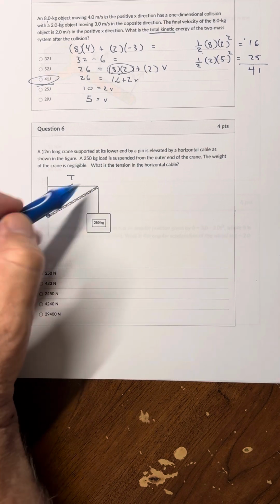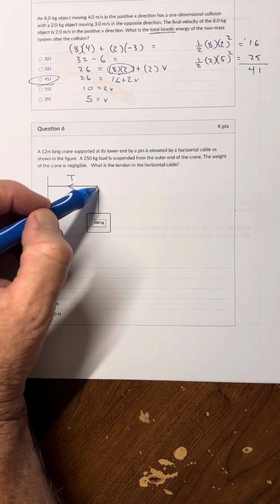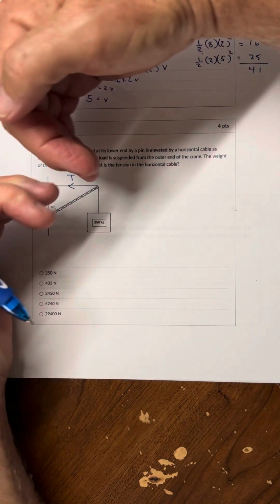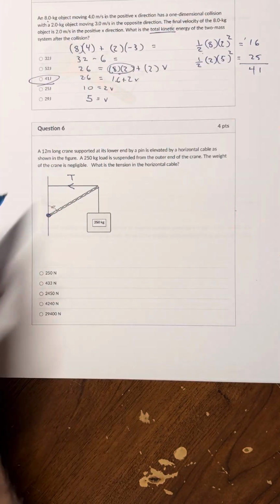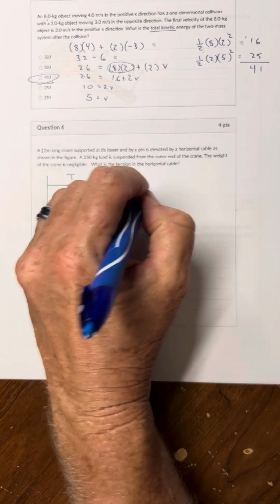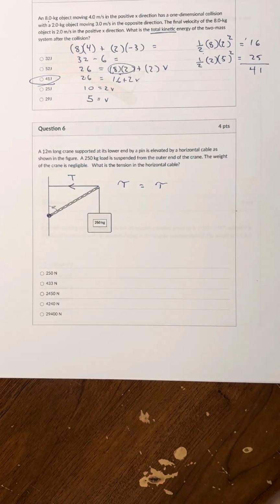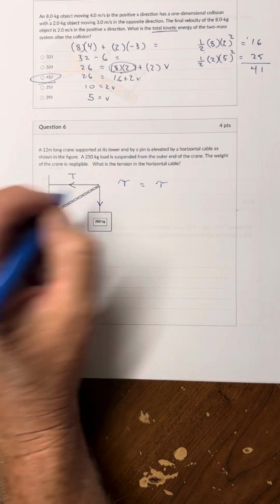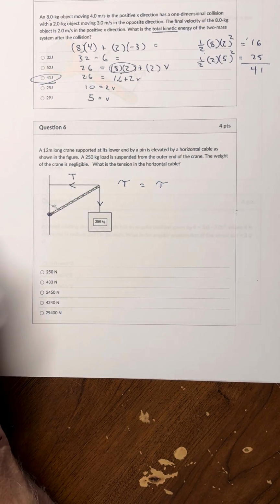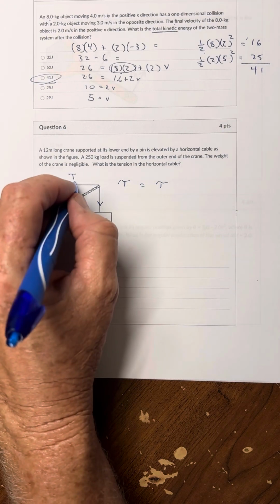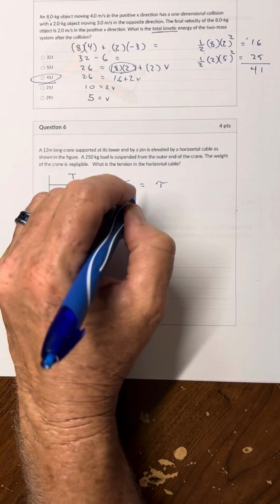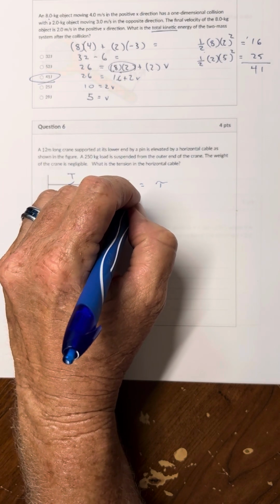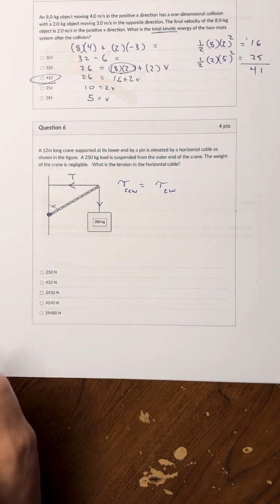And so this can pivot, so it's being pulled by this tension in a counterclockwise direction. And this one here is pulling it in a clockwise direction. And when it comes to rotations, those torques have to match. Not the forces, but the torques. So I'll call this one up here the counterclockwise torque, and then this one clockwise.